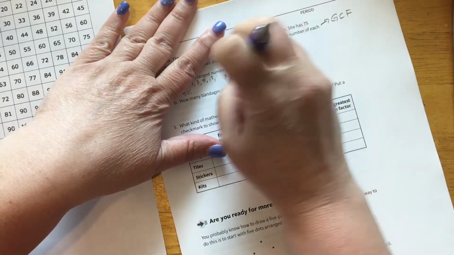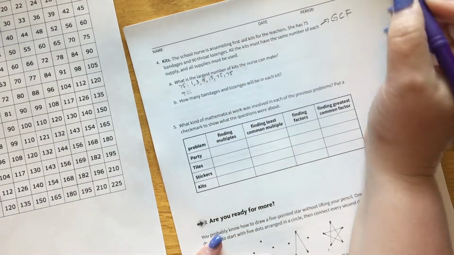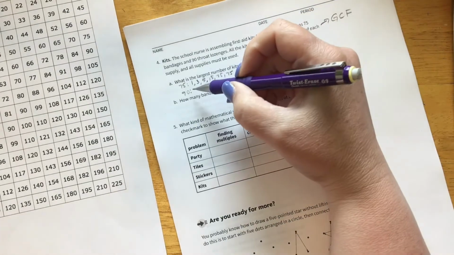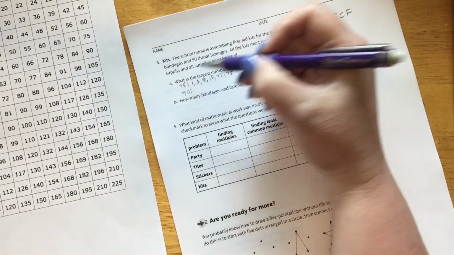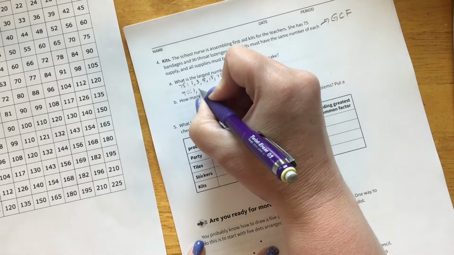15, 25, and 75. Those are my factors of 75. Now we have to do the same kind of thing with 90. 1 and 90, of course.